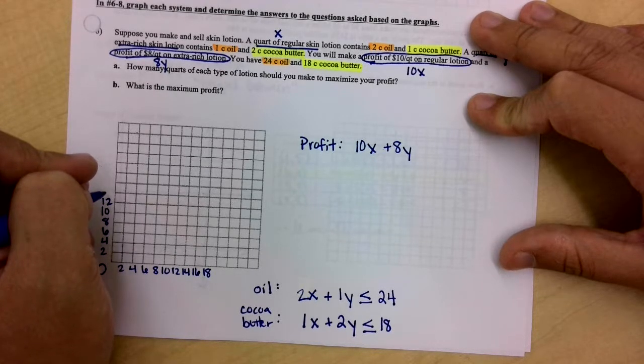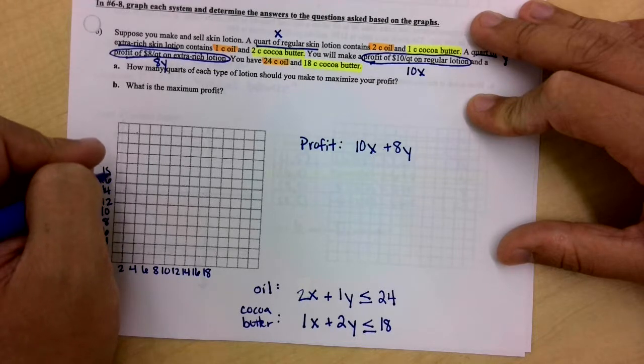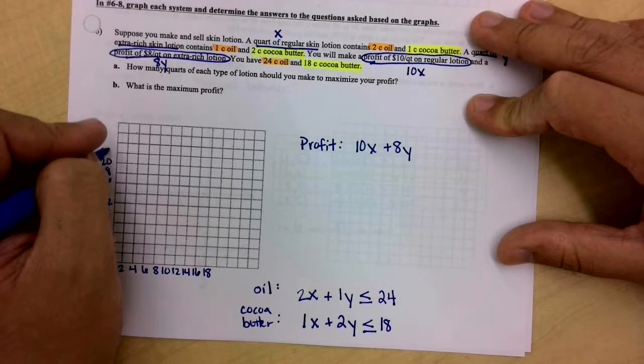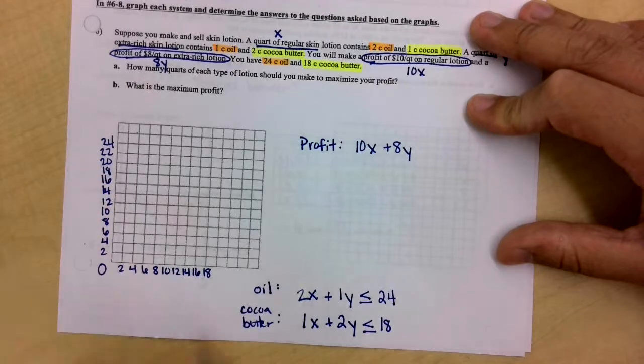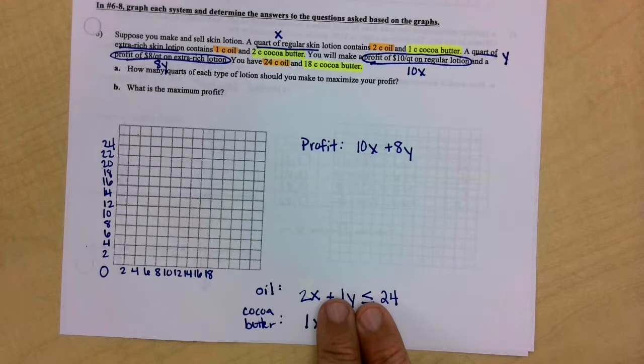We're going to be going up by twos, and that's okay. We just want to make sure that it fits. So now that I've got the graph set up, let's go ahead and put the equations on the graph.